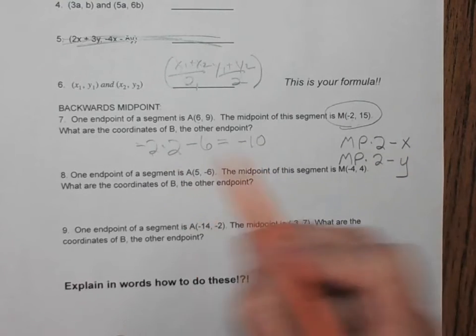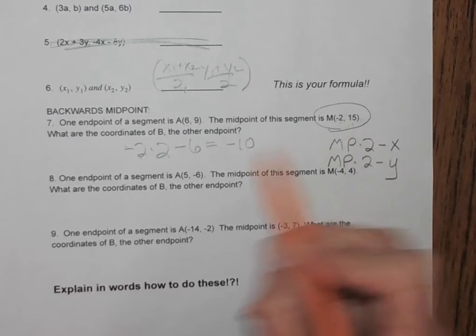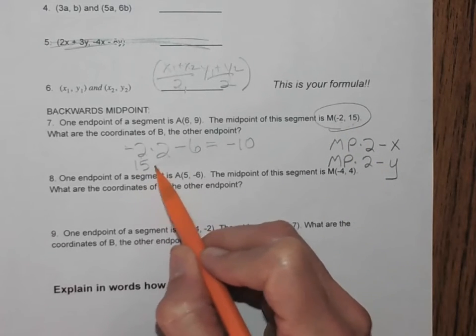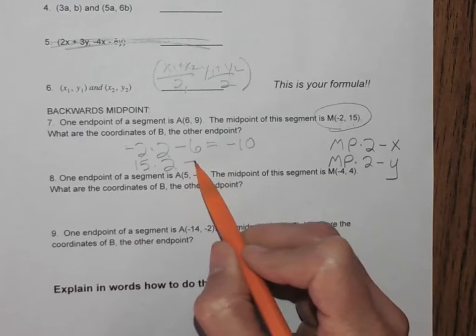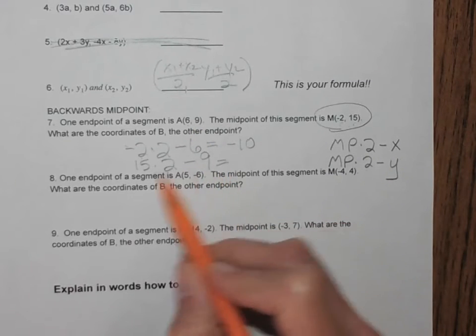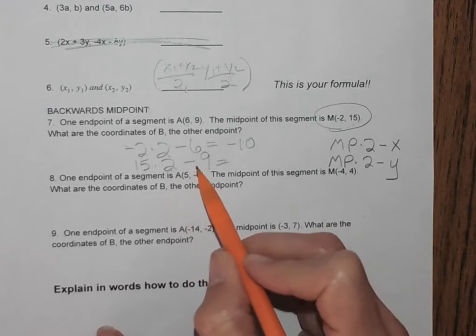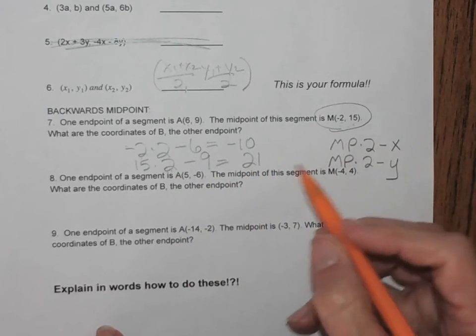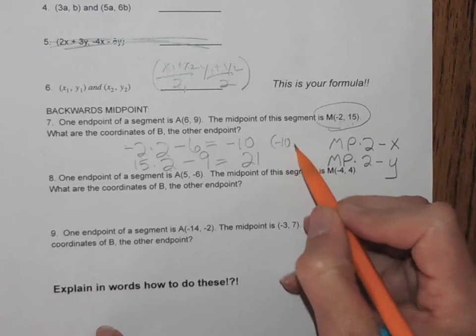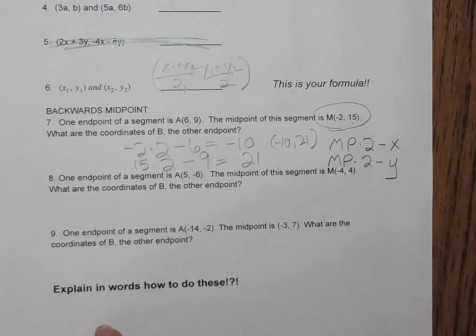Now for the y, I'm going to start with the midpoint, which is 15. Take it times 2, just like this, and then subtract the y-coordinate I know, which is 9. 15 times 2 is 30, minus 9 is 21. So the coordinates of the other endpoint here would be negative 10, 21.